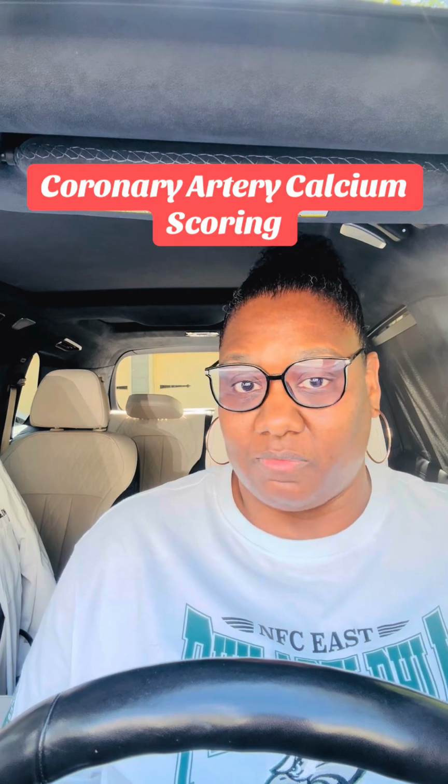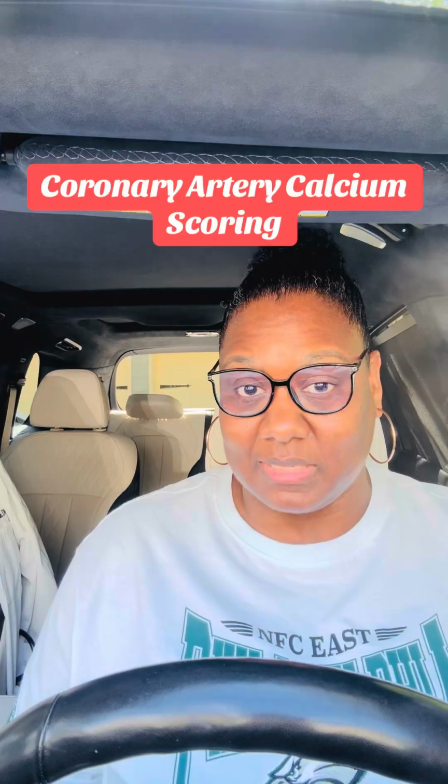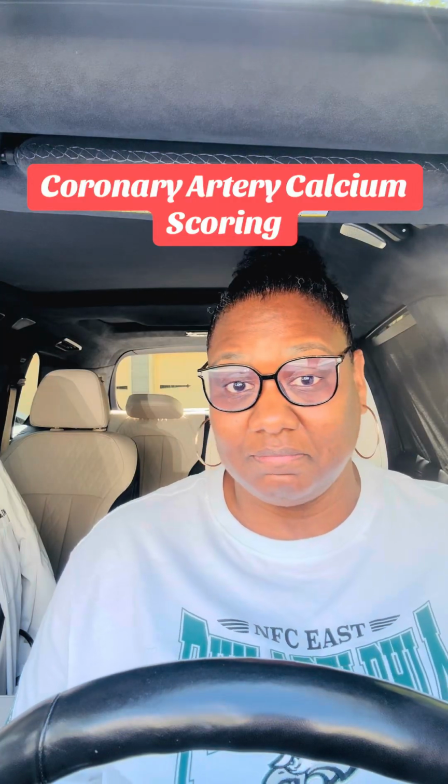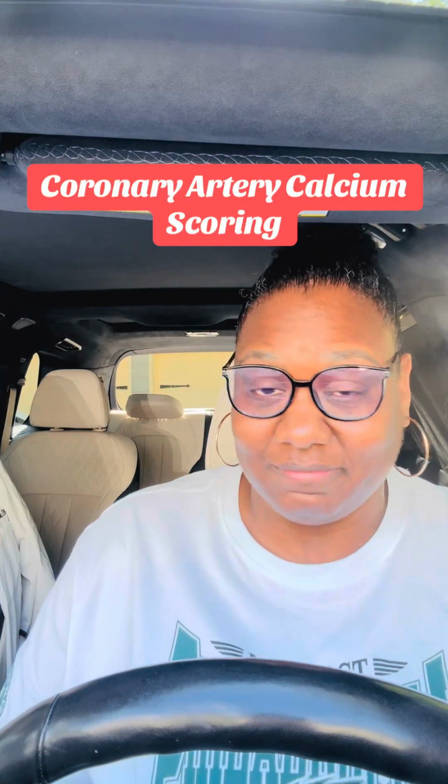Your results, the interpretation of your results, the plan of action as a result of your testing, that is a conversation to be had with you and your respective cardiologist so that an individual plan of care can be created for you. That's it and that's all. That is a coronary artery calcium score in a nutshell.